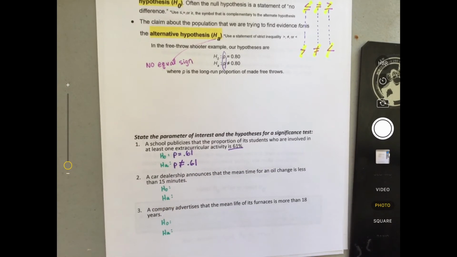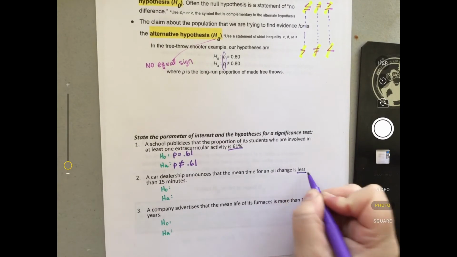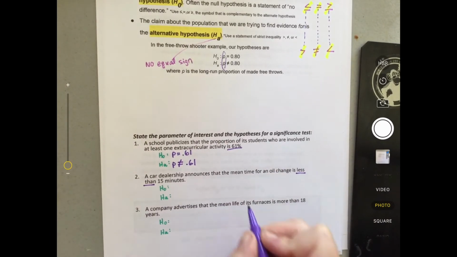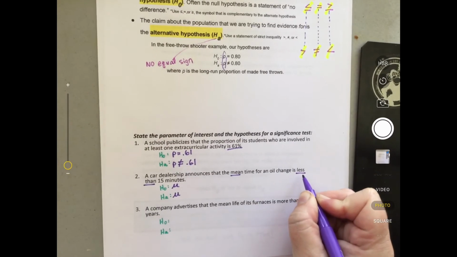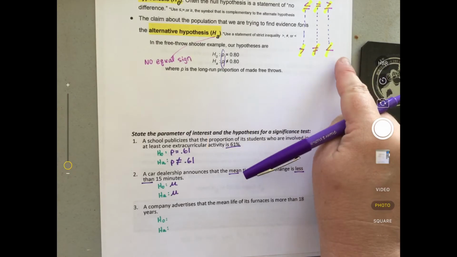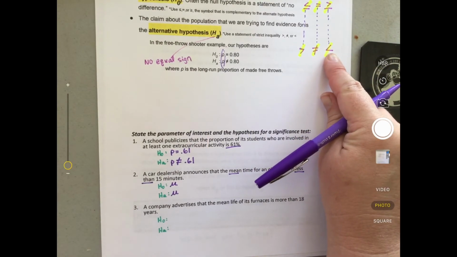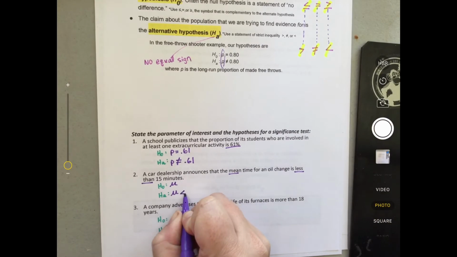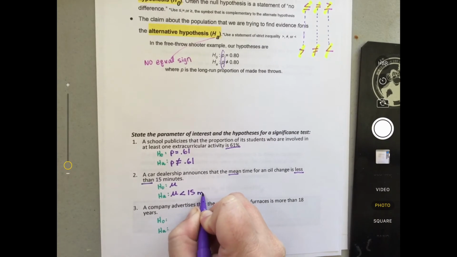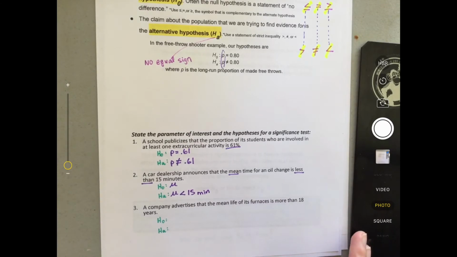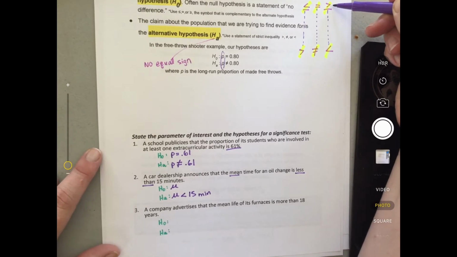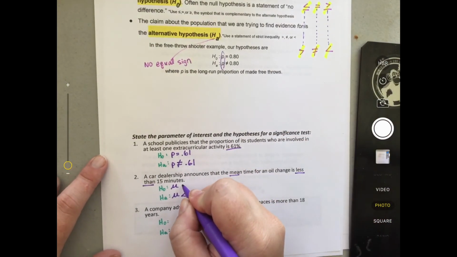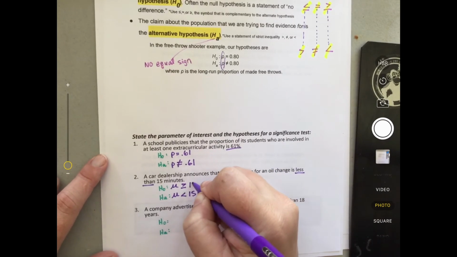Number 2, a car dealership announces that the mean time for an oil change is less than 15 minutes. We're talking about the mean, so we're going to have mu. I know we're going to have mu for both of these. And they say is less than. If I look at these signs up here, I know that less than goes with the alternative hypothesis. So I'm going to say less than 15 minutes here. Now I'll be able to fill in the null hypothesis. What is the opposite of less than? It's greater than or equal to. So this is going to be mu is greater than or equal to 15 minutes.